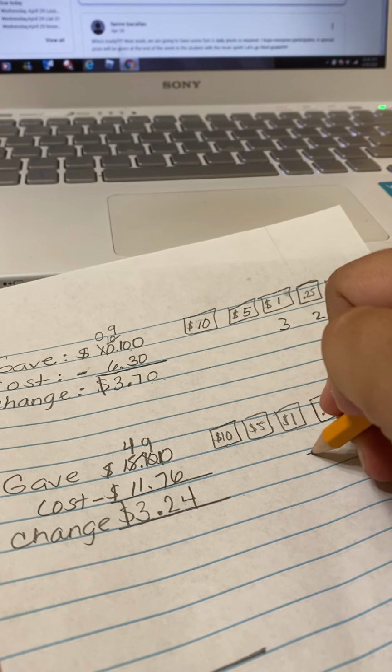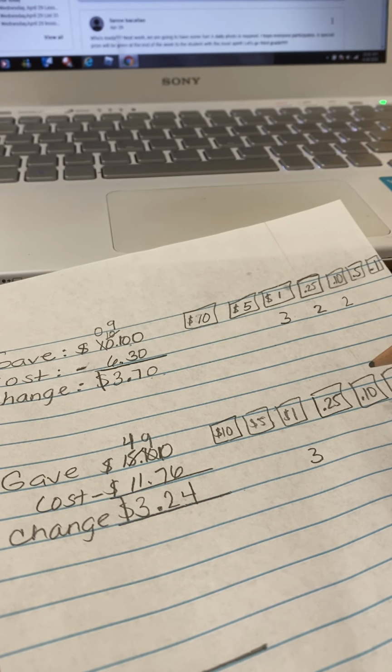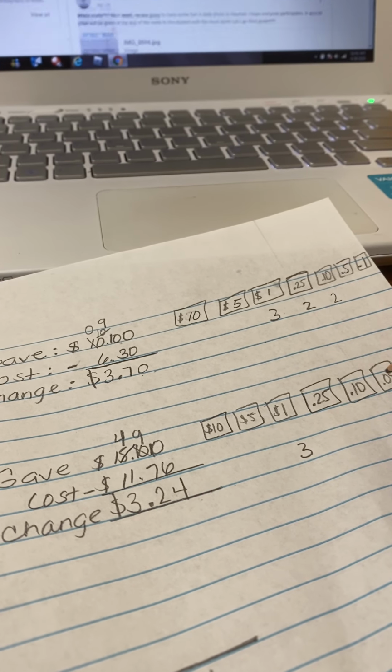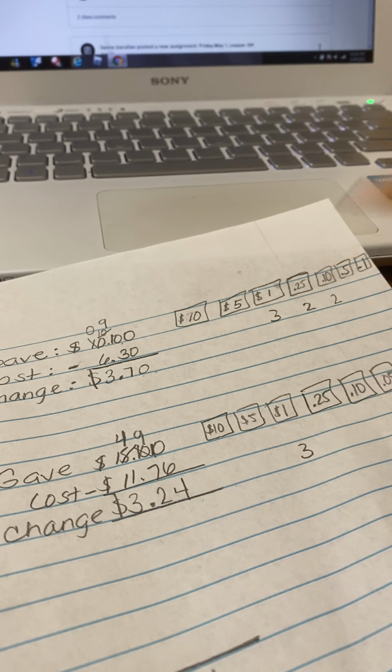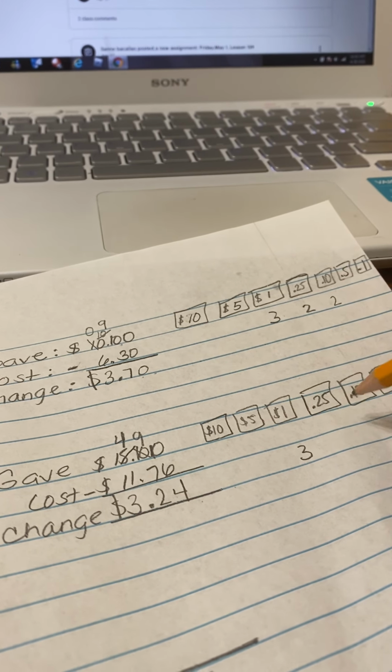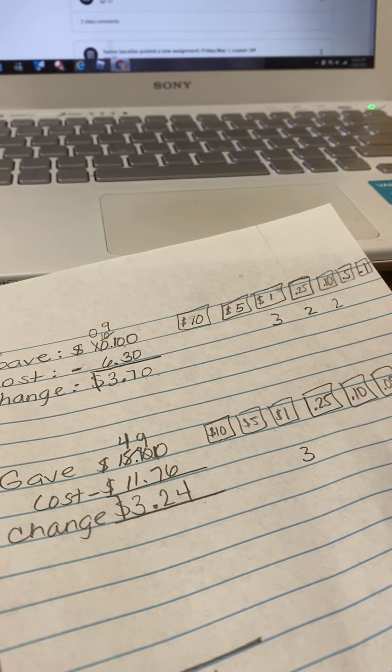How many would we need? 3. Once again, we would need 3. Now we have 24 cents. Can a quarter make 24 cents? No, because it goes 1 over. It would be too much, so we don't need a quarter.